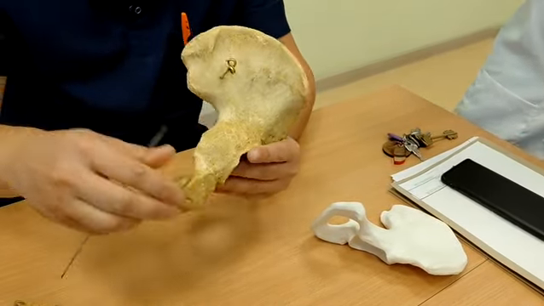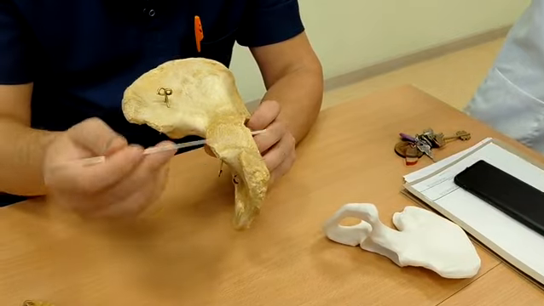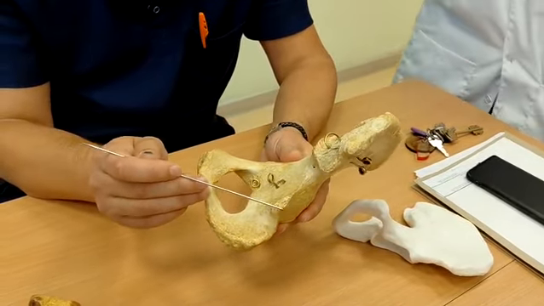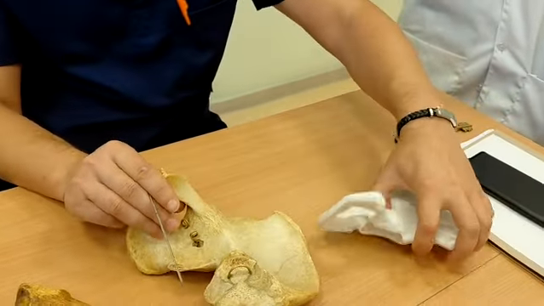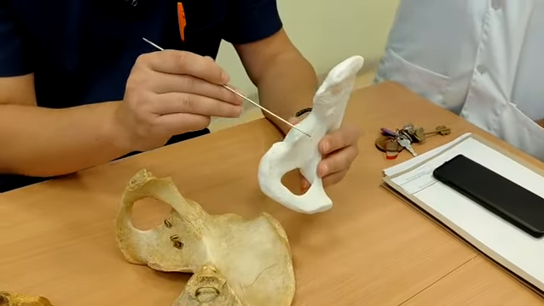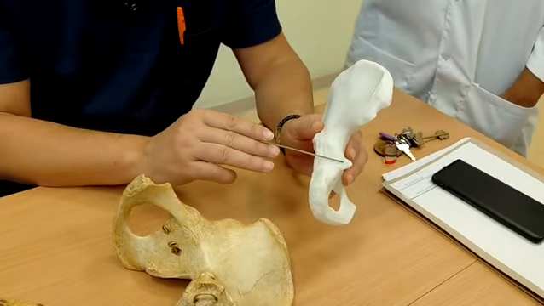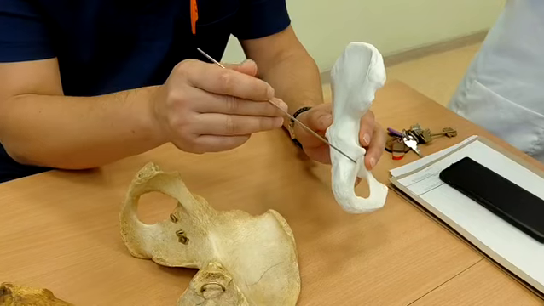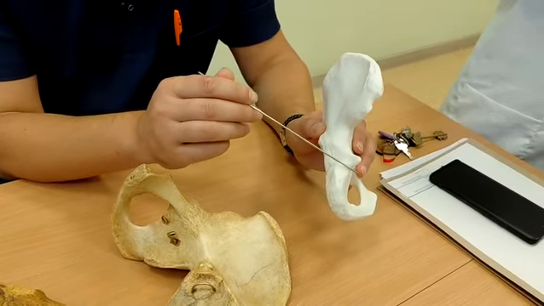On the posterior surface of the body of the ischial bone, there are two structures. One of them is this protrusion. It is also broken here, but clearly visible on this bone. It is called spina ischiadica, and below this spina is incisura ischiadica minor.